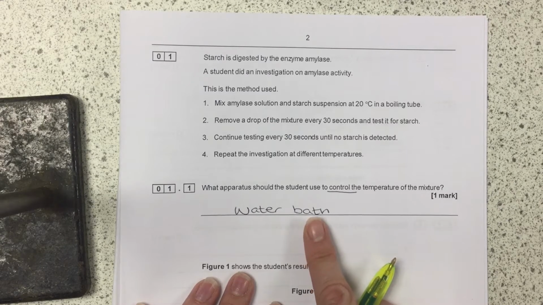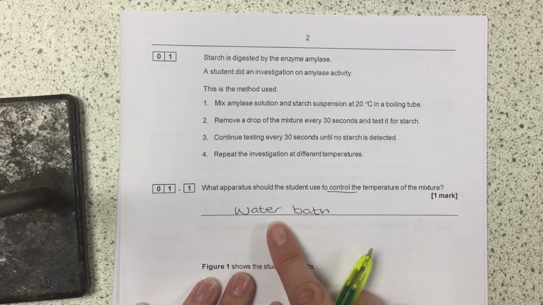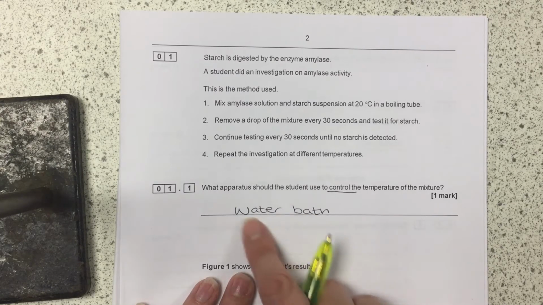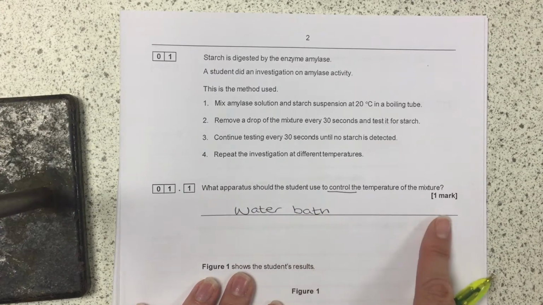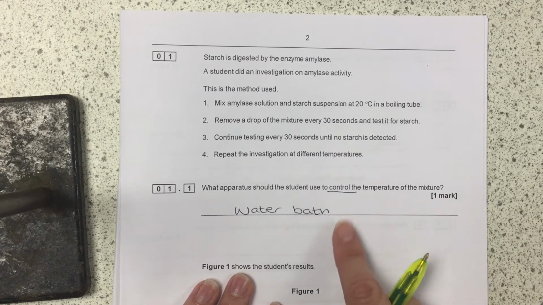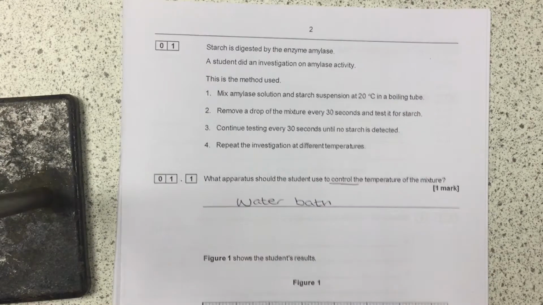A thermometer just takes the measurement. If you said a Bunsen burner with a thermometer, then you've described a water bath, so you were given the mark. But if you just said Bunsen or just said thermometer, then you didn't get any credit on this question.